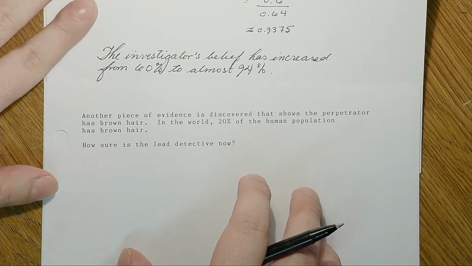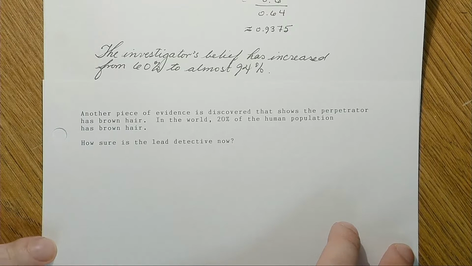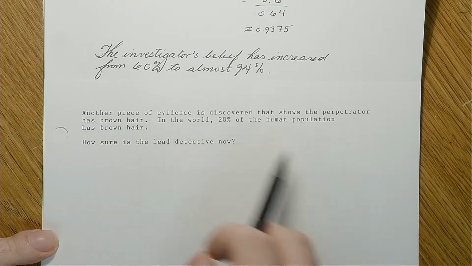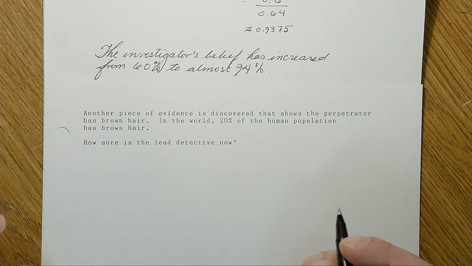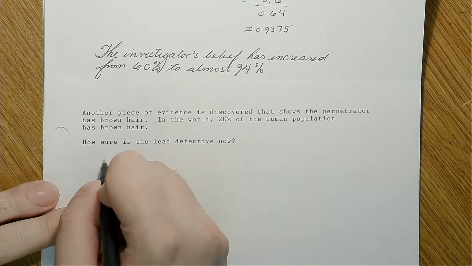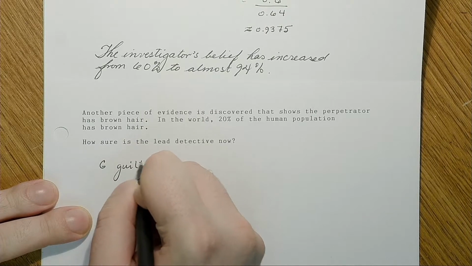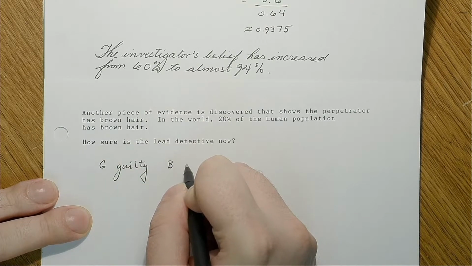So another piece of evidence is discovered that shows that the perpetrator has brown hair. In the world, 20% of human population has brown hair. How sure is the lead detective now? So what I'll do is I'll use G for guilty again. And I'll use B for brown hair.